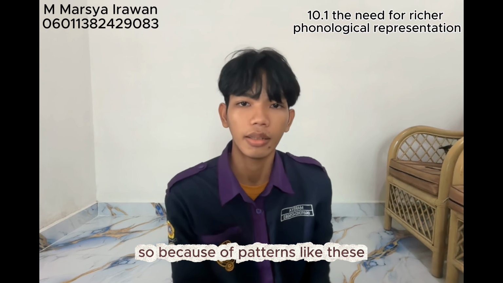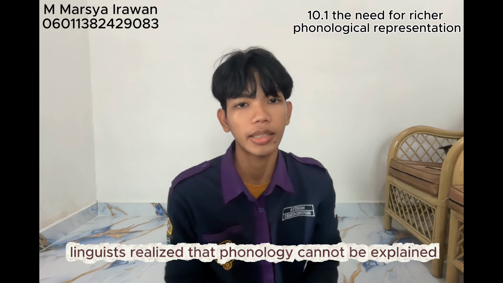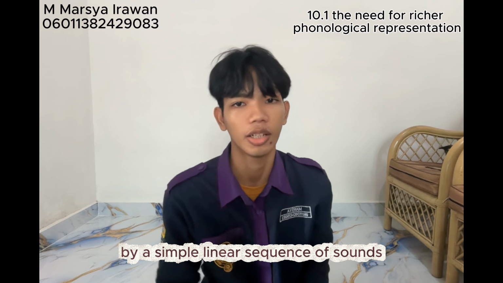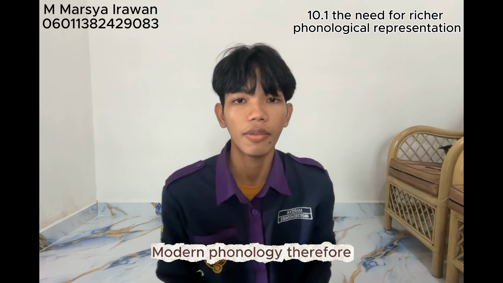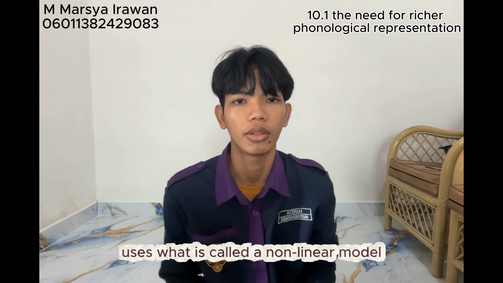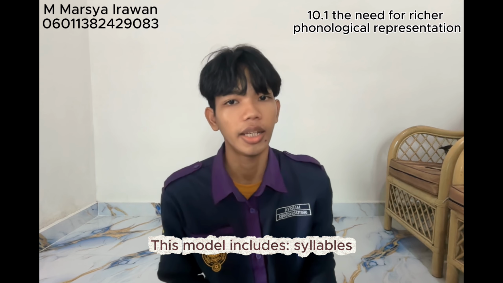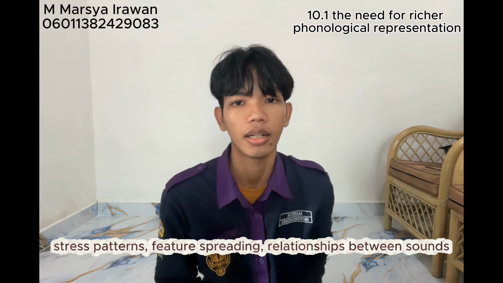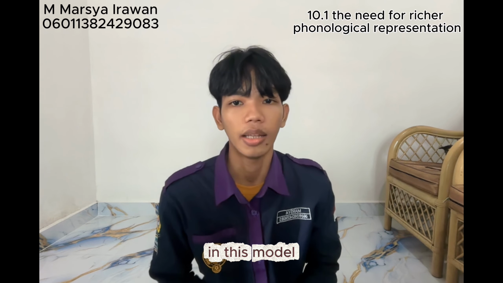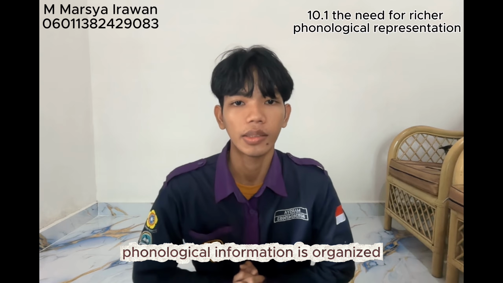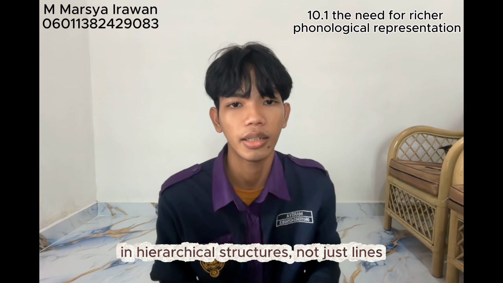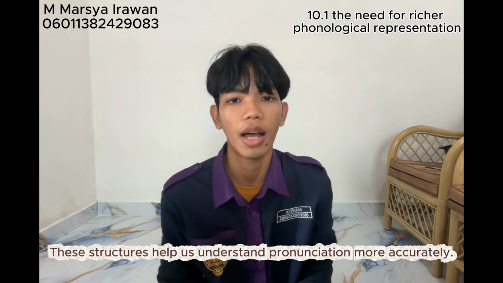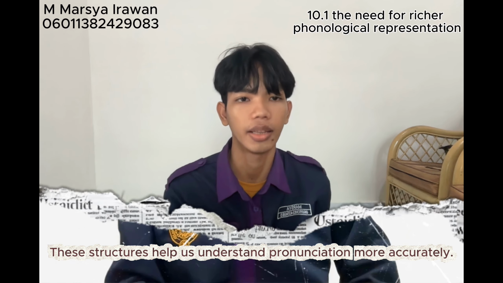So, because of patterns like this, linguists realize that phonology cannot be explained by a simple linear sequence of sounds. Modern phonology therefore uses what is called a non-linear model. This model includes syllables, stress patterns, feature spreading, and relationships between sounds. In this model, phonological information is organized in hierarchical structures, not just lines. The structures help us understand pronunciation more accurately.